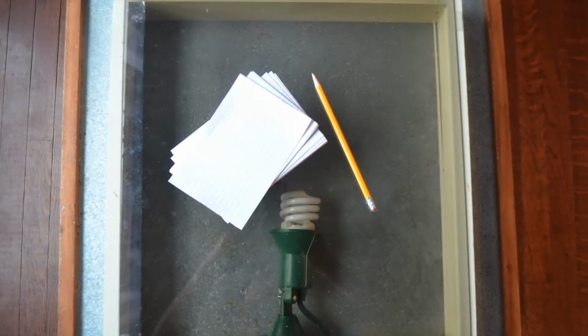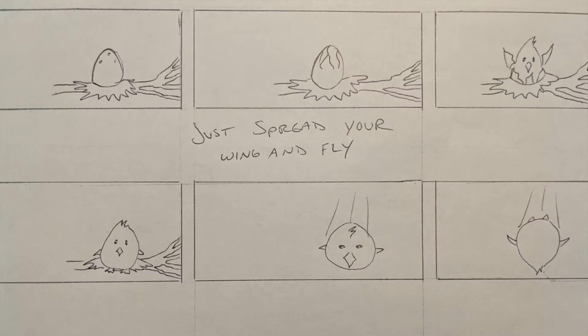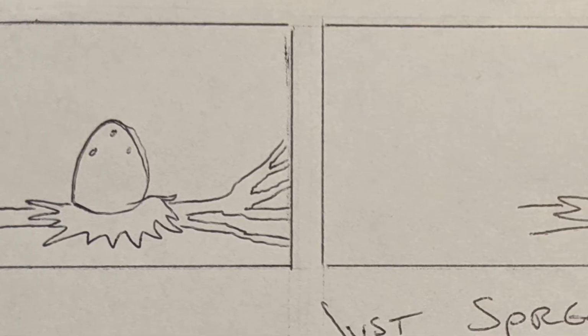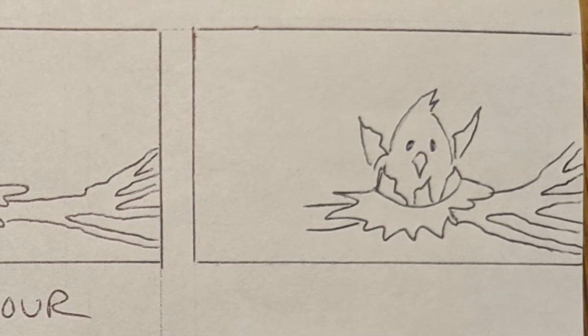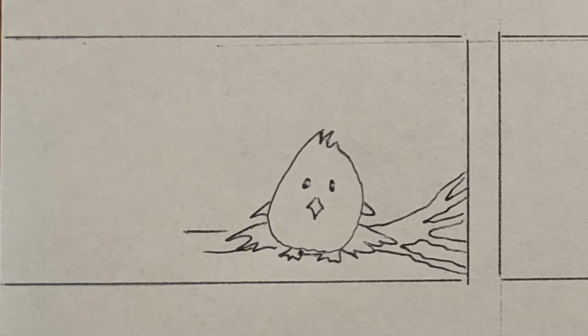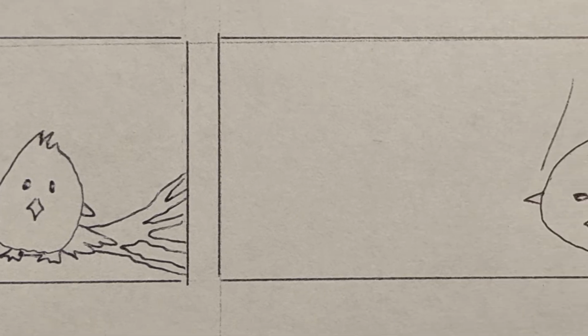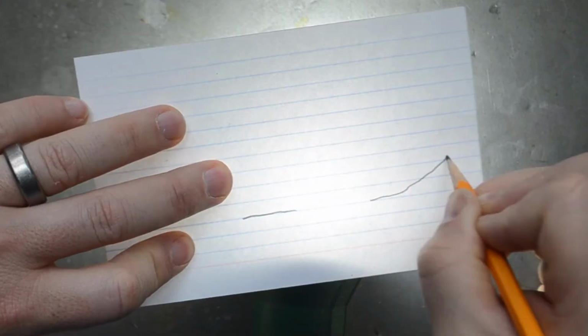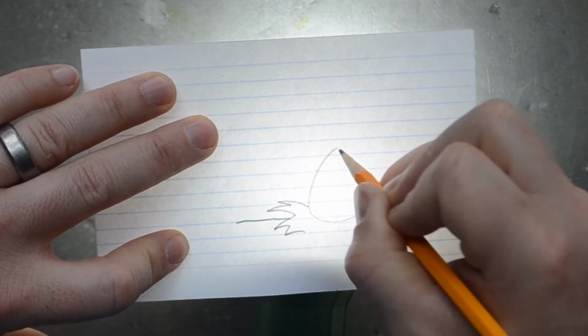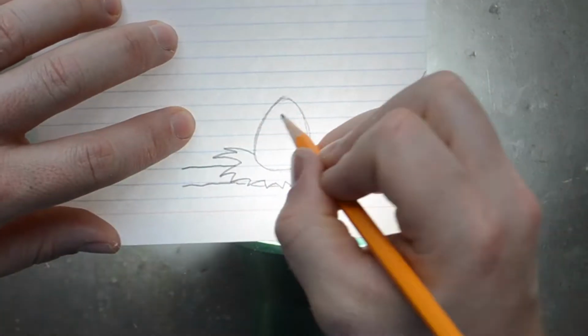Now the first thing that I did was I came up with a story, like a plot, and I kind of just drew out a diagram exactly what I wanted. My story is about a bird hatching from an egg, taking flight for the first time. As you know with me, plan. The more you plan, the better things will turn out.